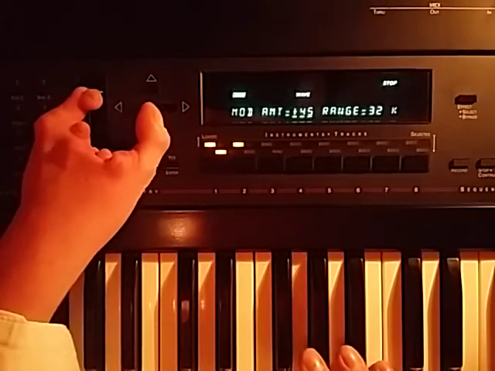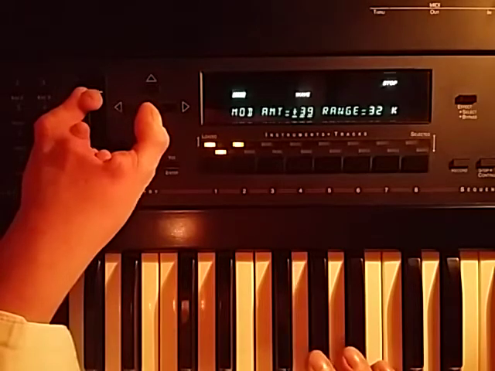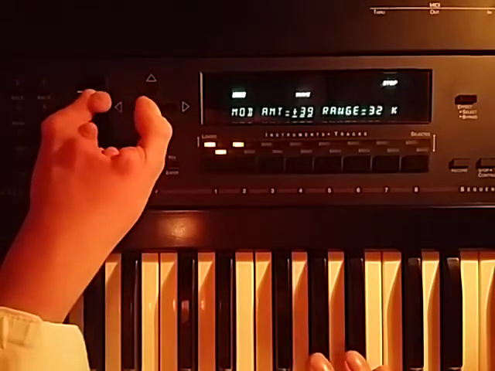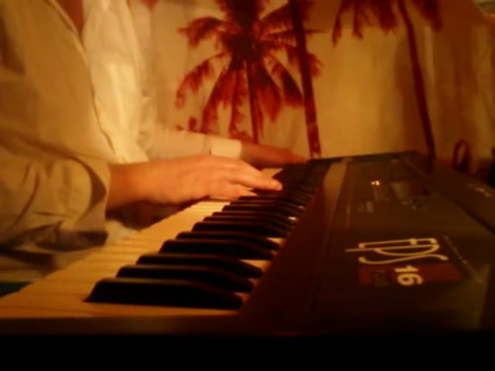You can hear that after a value of like 39 or 40, there's no difference anymore in tone, in timbre. So at 39, that's the highest value.